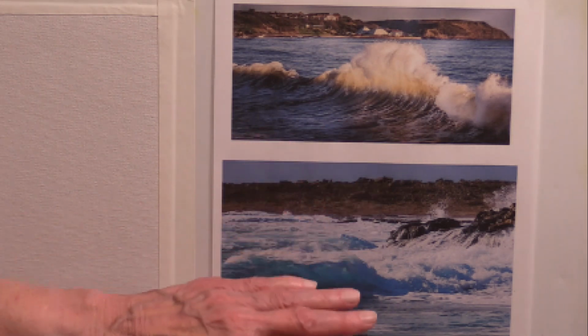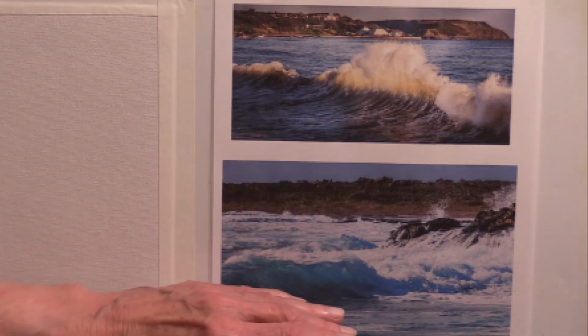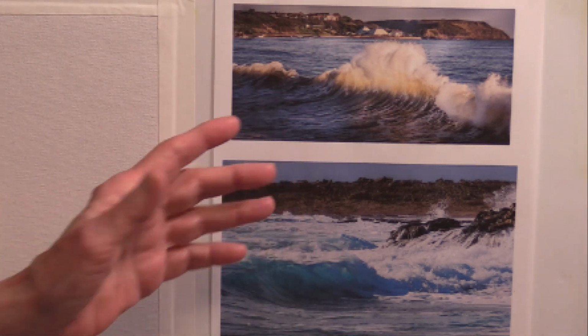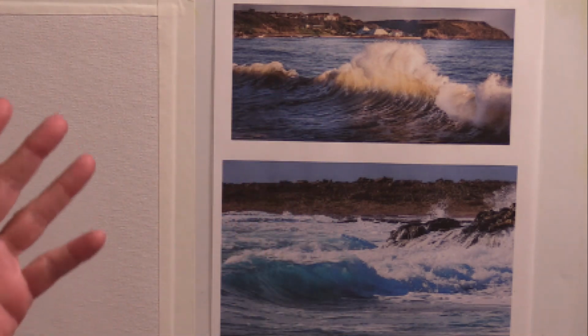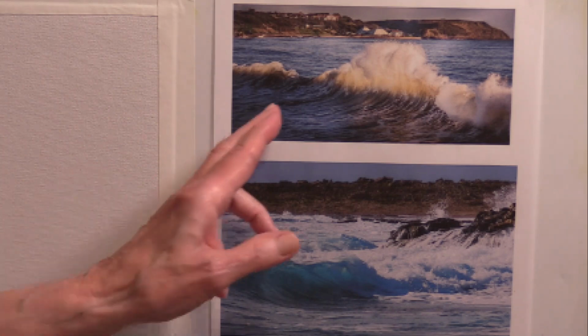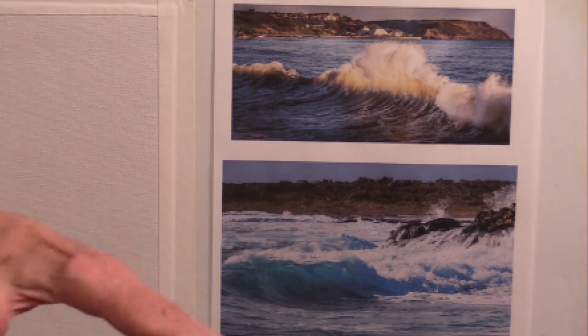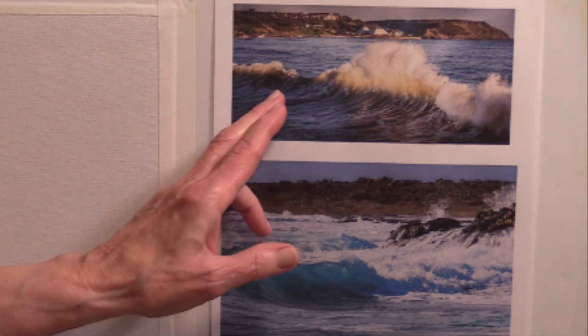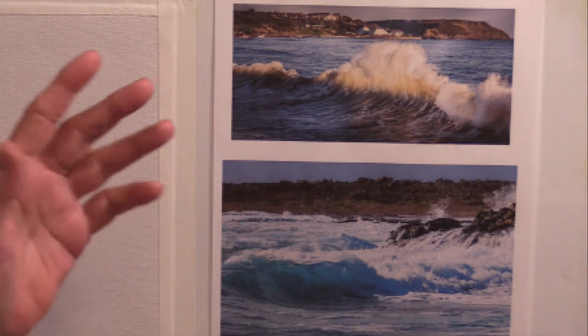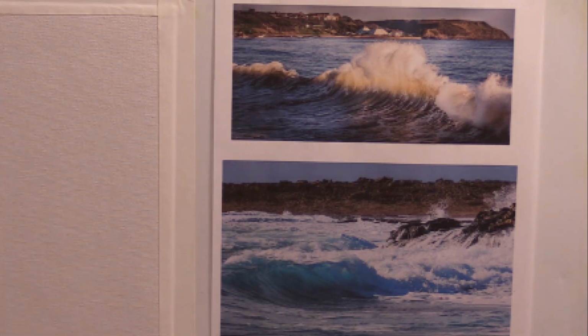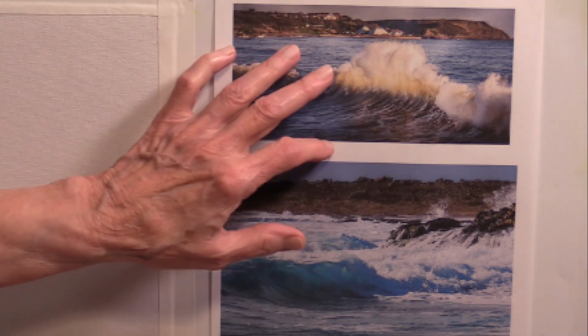Now, you see, we've got two different scenes here of crashing waves. The light condition is going to determine how you see this. It's going to determine the color. Under an overcast light, you're not going to see the color quite so clearly. But when the sun is out and you have a direct light, you're going to see that color a lot more clearly.